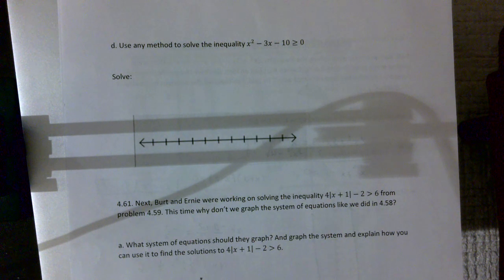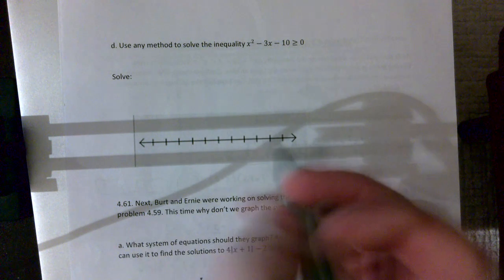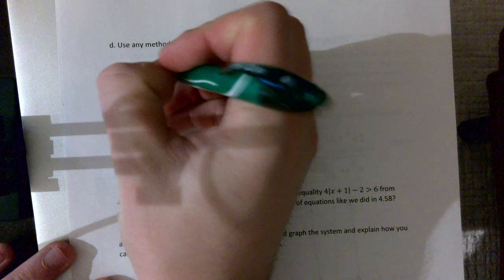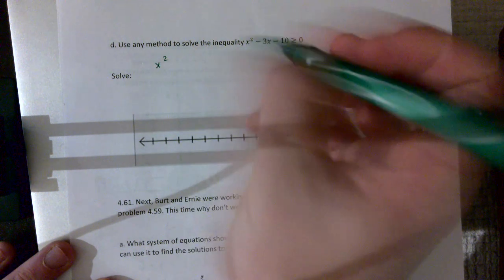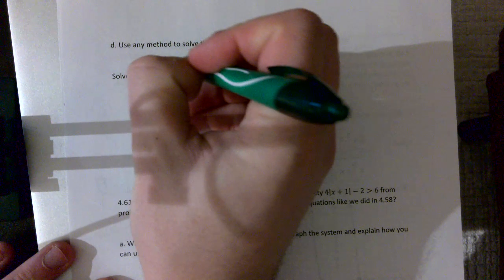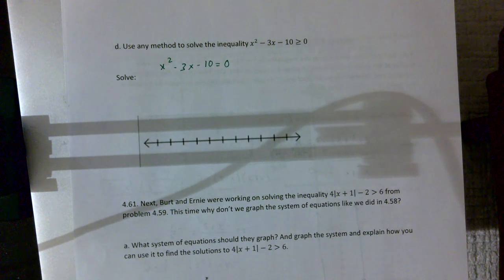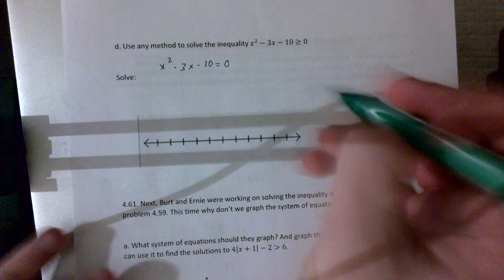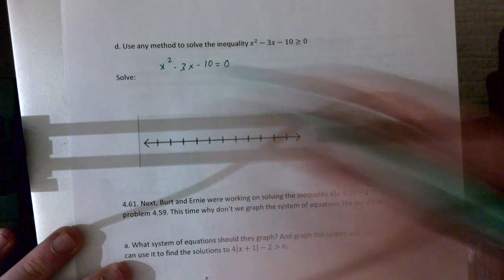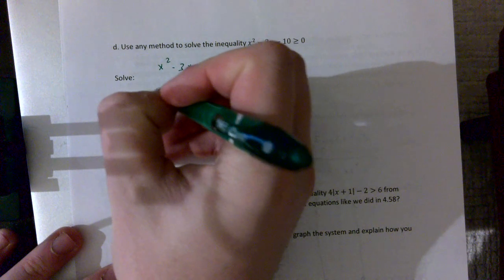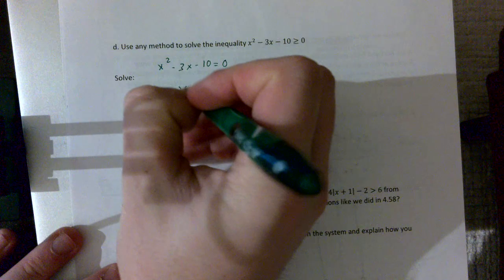So first thing, as you can probably guess, I'm going to do step 1. We talked about it a couple of weeks ago. In this case, it's going to be x squared minus 3x minus 10. I'm going to get rid of that inequality because I'm not going to worry about it for the time being, and set this equal to 0. I want to make sure that I can factor to find my boundary points. So I need two numbers that multiply to -10 and add to -3. In this case, it's going to be x minus 5 and x plus 2, and those are both going to equal 0.